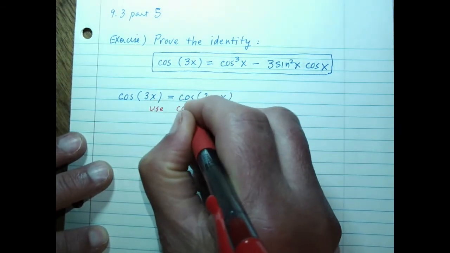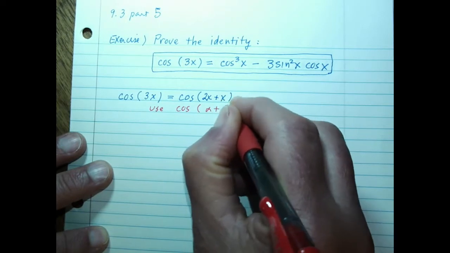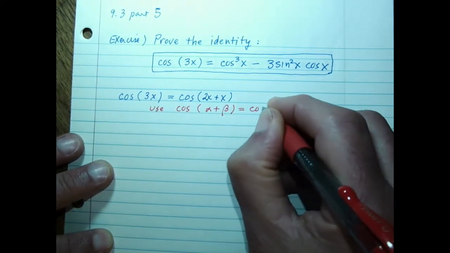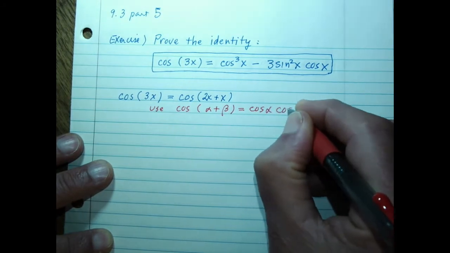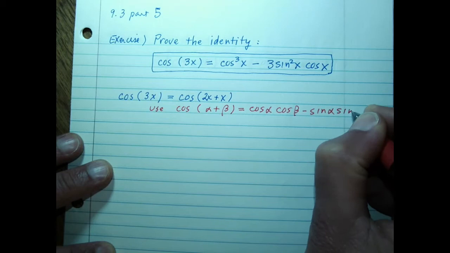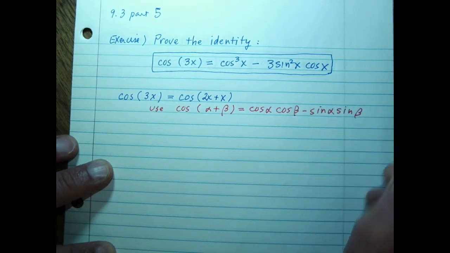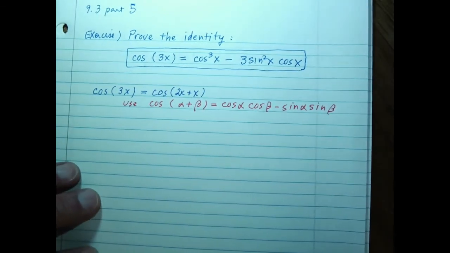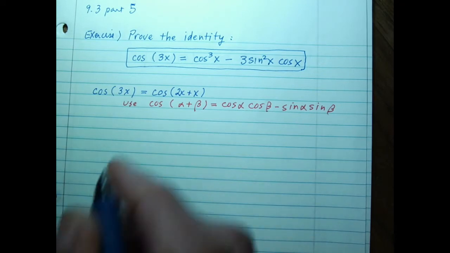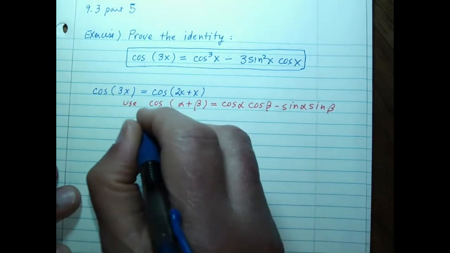the cosine of the alpha plus beta, cosine of the sum identity, which is cosine of the first, cosine of the second, minus sine of the first, sine of the second. And of course, you can refer to that on your notes or an identity sheet, so you don't have to have that memorized, but we do have to be able to use it, okay, at this point.